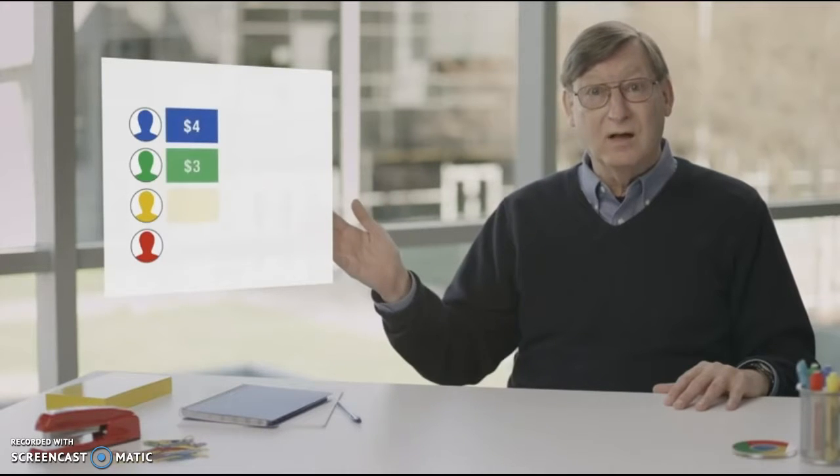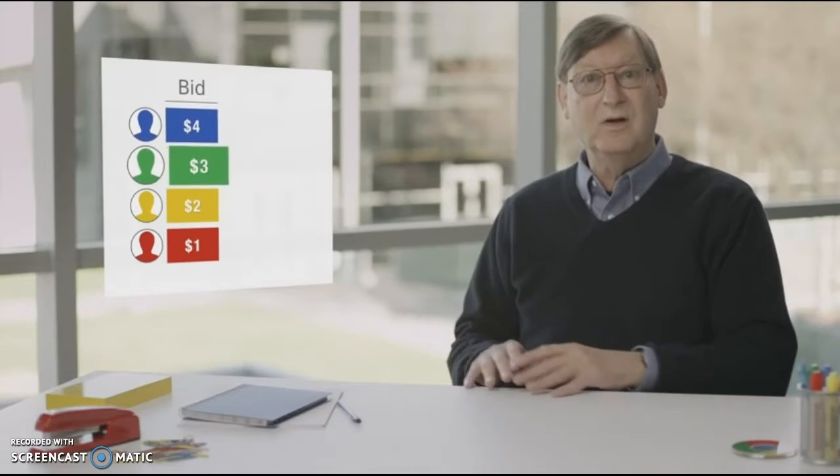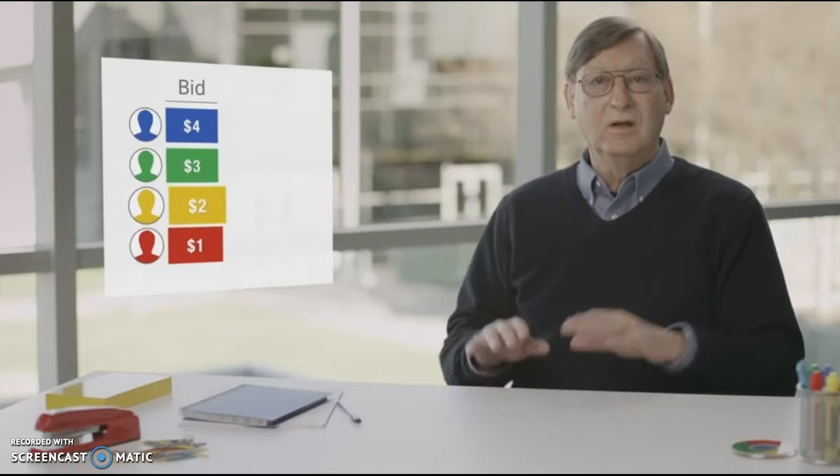Now, I'd like to walk you through what a traditional auction looks like. Say we have 4 advertisers competing for space on the search results page, and each has indicated a different amount they're willing to pay for a user to click their ad and visit their website. $4, $3, $2, and $1. I'll refer to these amounts as the bids. Now, in a traditional auction, ad positions will be determined exclusively by bids. The highest bidder would get the first position, second highest bidder the second position, and so on.